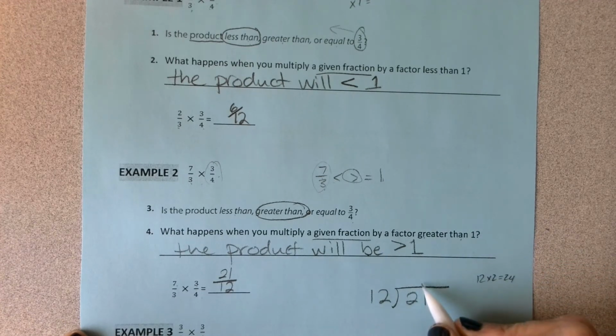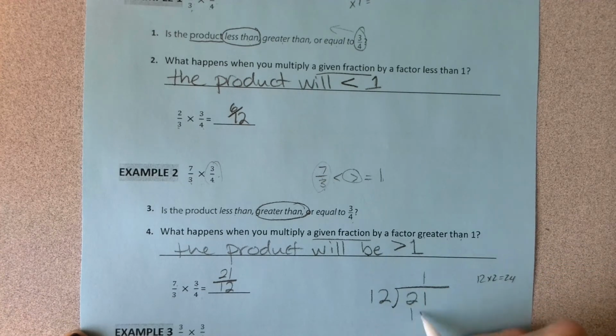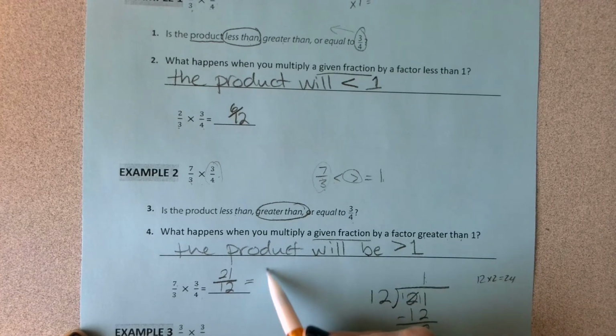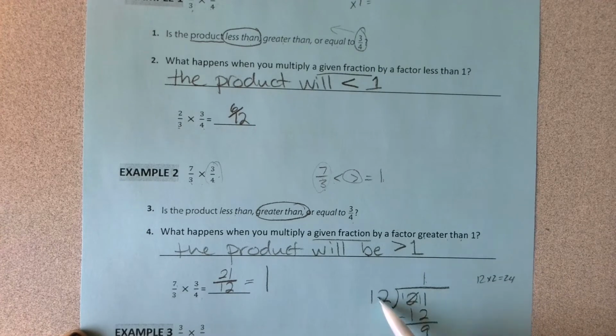So 2 is not going to work. So it's just going to go in one time. And then we can see our leftover pieces. So we can then see that we have 9 left over. So our answer is 1 whole and 9/12. Okay? Improper fraction answers need to be changed into mixed numbers.